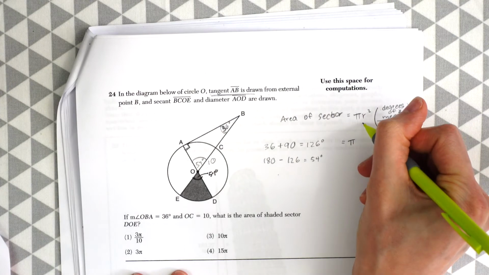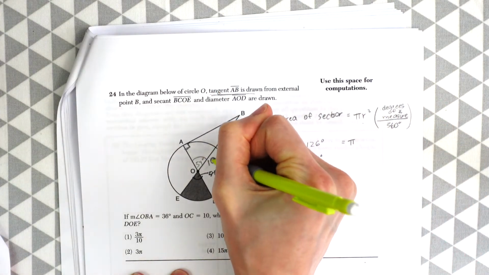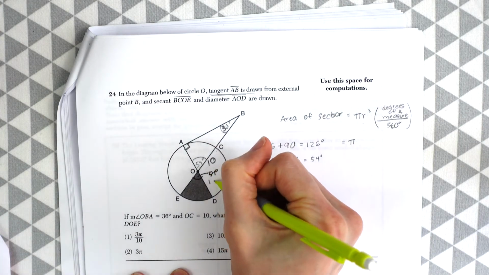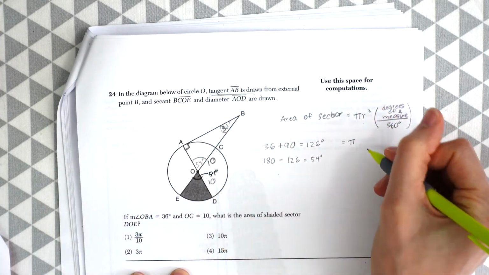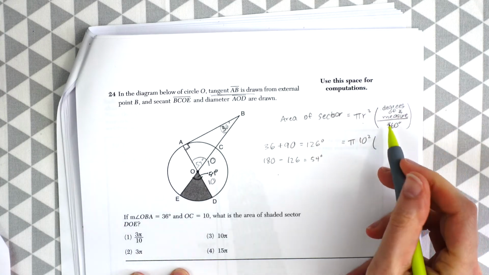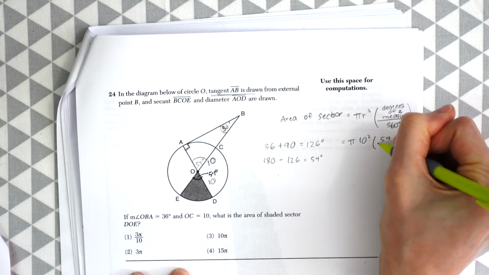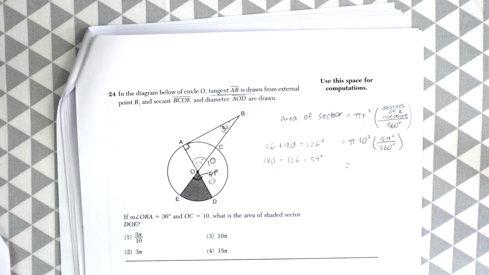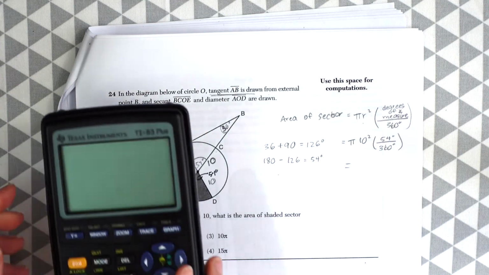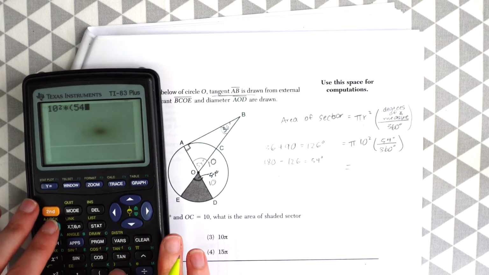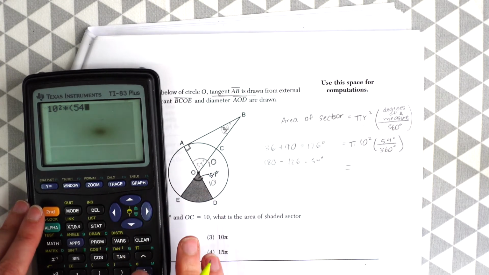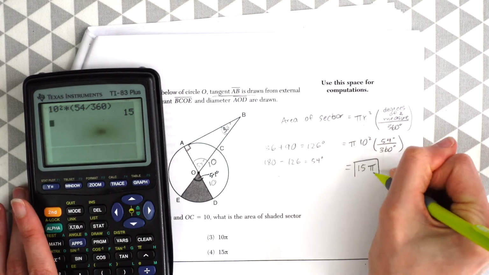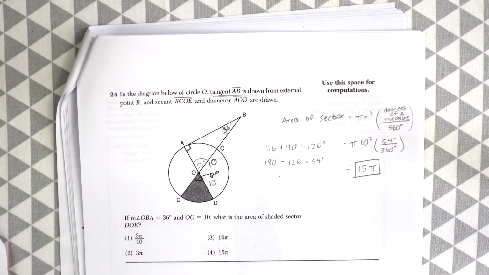Now we can go back to our area of a sector formula and fill this in. We have pi r squared, and they also gave us the radius. They said that OC is 10, so the radius is also 10. So 10 squared, and then the angle measure, 54, divided by 360. Then we just plug that into our calculator: 10 squared times 54 divided by 360. We end up getting 15 pi, which is choice 4.